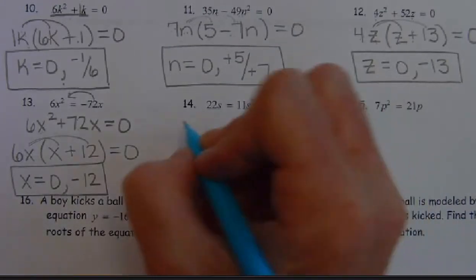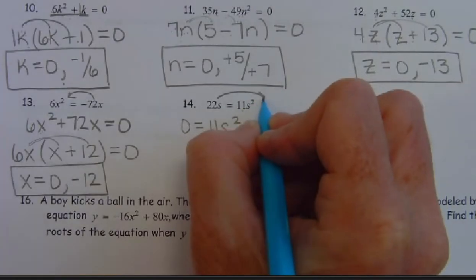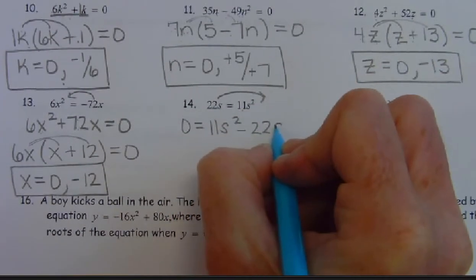Let's try the next one. This time, I'm going to keep my squared a positive and bring my 22 over to the other side, and when I do that, he becomes a negative.